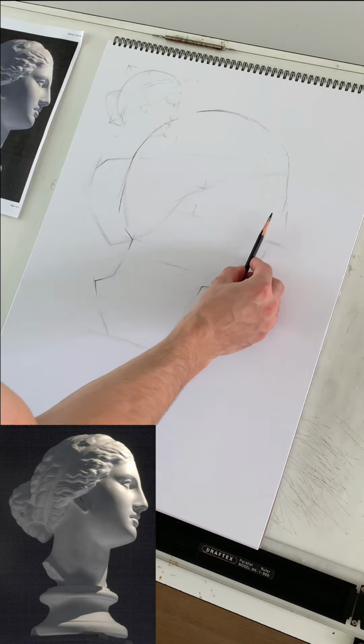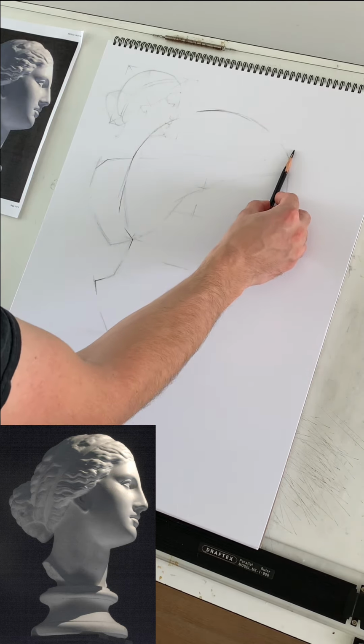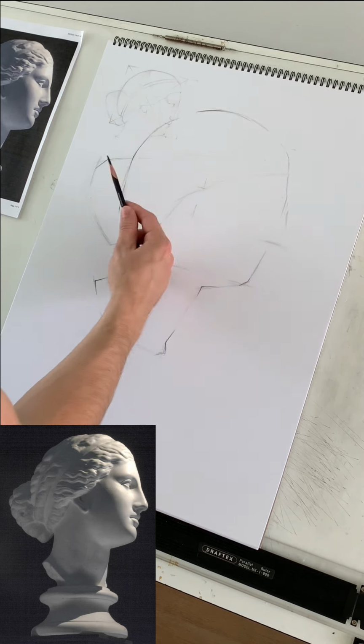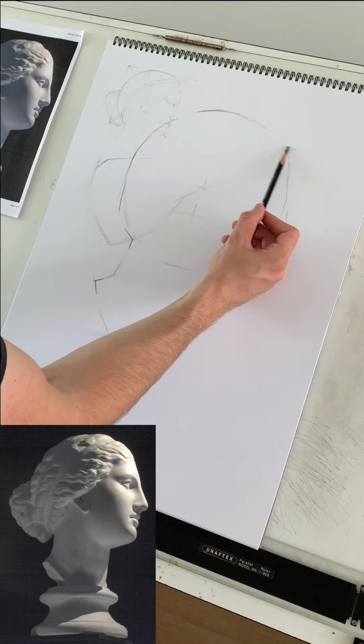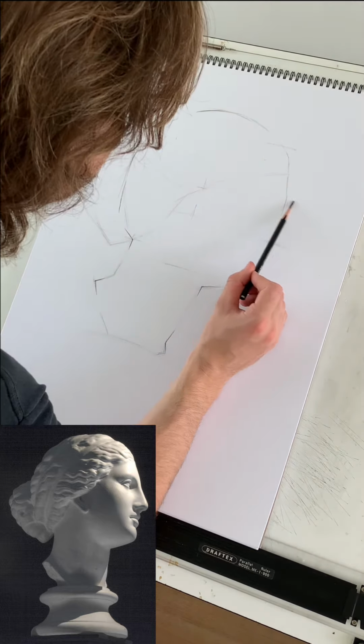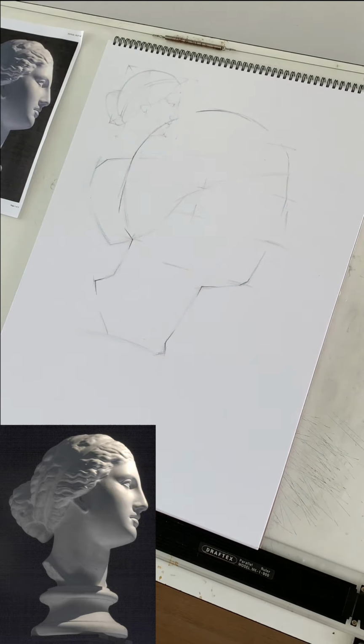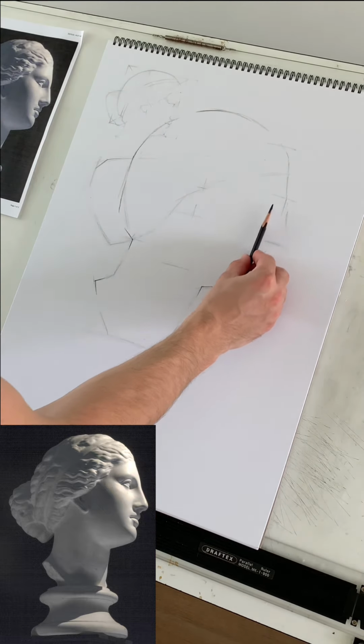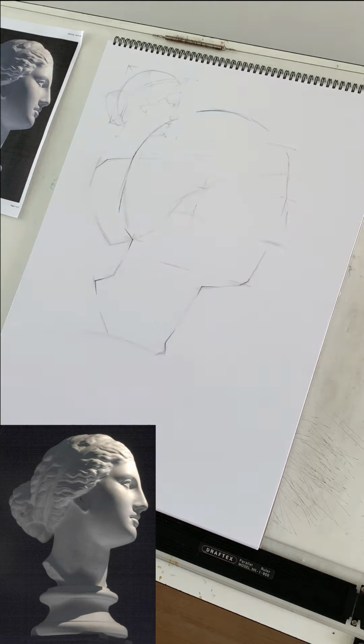So if I go 1, 2, 3, it's telling me this is where the forehead turns to the top of the head there, and that's about correct. One, 2, 3. Okay, so that's about right.